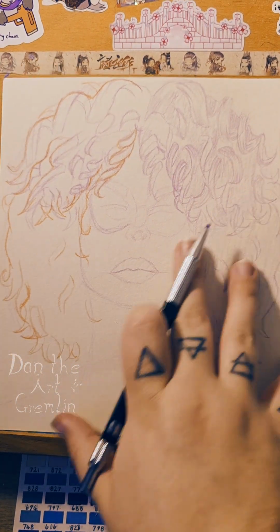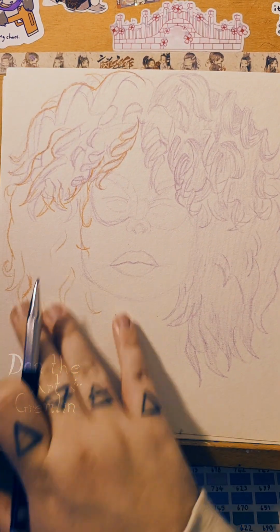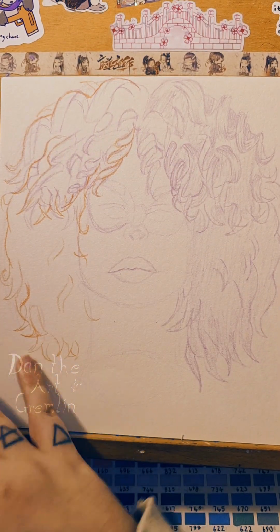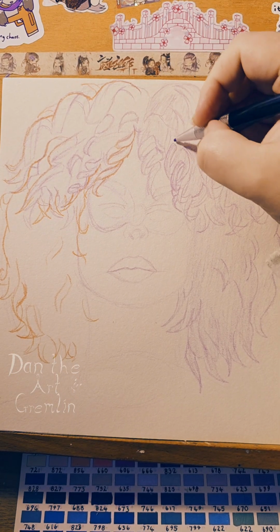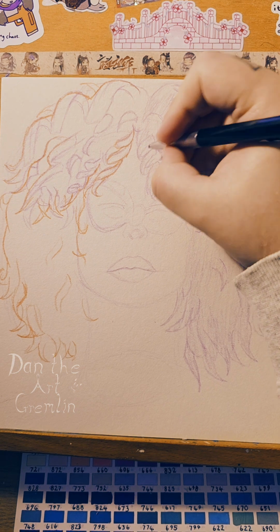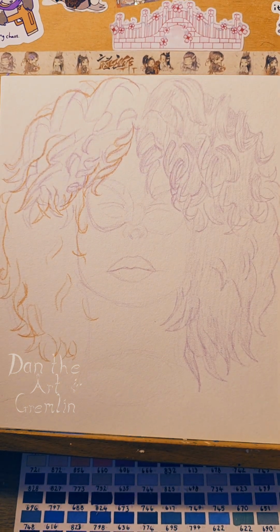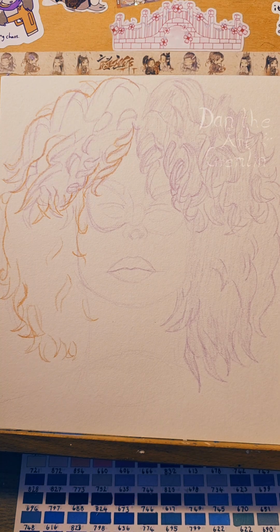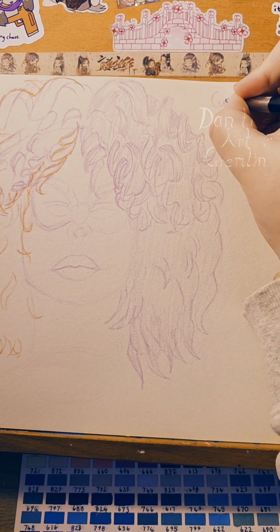You can be more detailed with it, you can add more curls throughout, or you can be more minimal with it and have fewer curls. Either way works, it's just finding where your style sits and where you enjoy drawing it. But I believe that's us done with the curly hair.